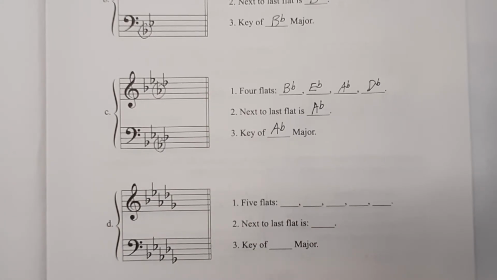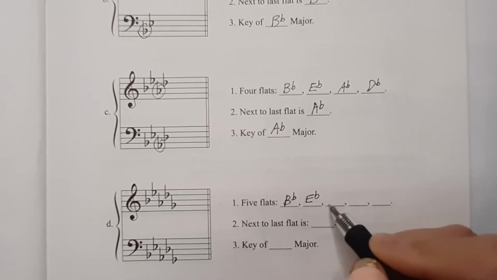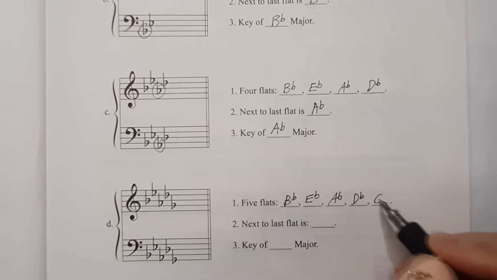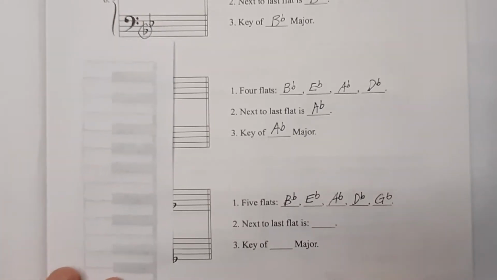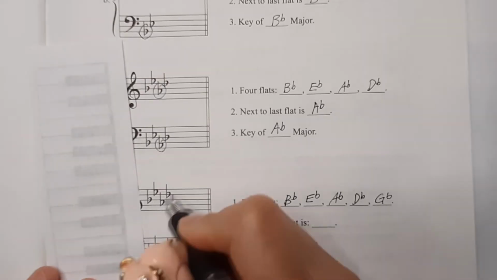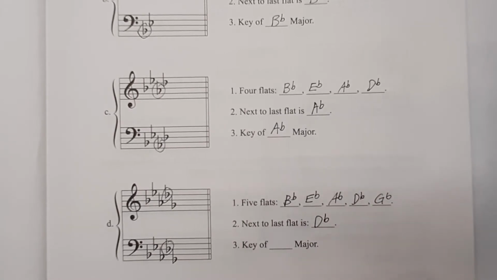Okay, let's do question D. We have B, E, A, D, G flat. Write them. B flat, E flat, A flat, D flat, bead, and gum, G flat. Last flat is G flat. Second to the last one is a D flat. So write D flat here. And the key is D flat major. Good.